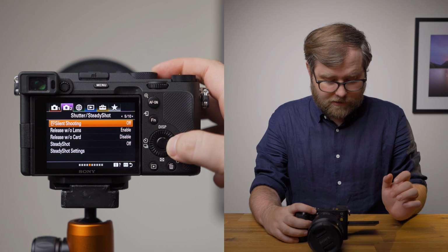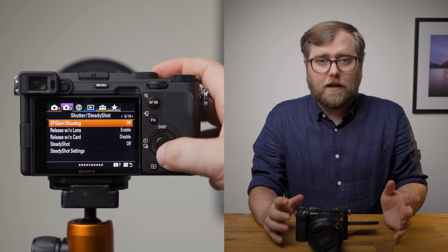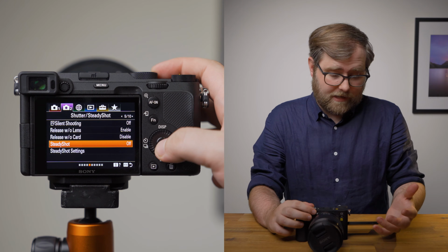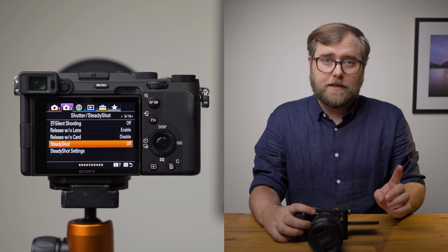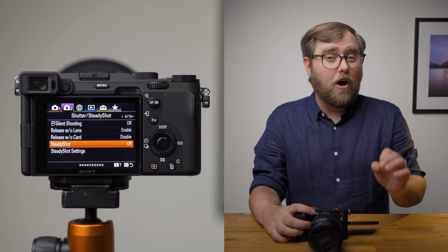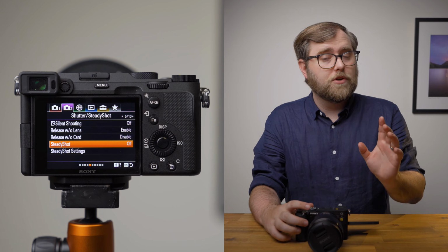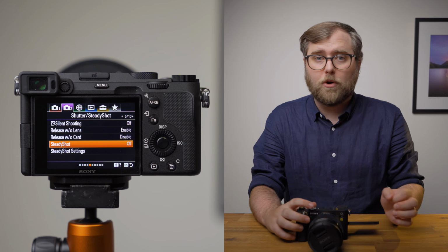Next relevant page is our shutter steady shot page. Silent shooting typically doesn't have an impact on landscape photography, so if you need to turn that on for your conditions, feel free to do so. Steady shot is a setting that we need to turn off if we're shooting on a tripod. If you're shooting handheld, however, you want to keep it on. I'll talk about that a little bit more in part 2 on location.